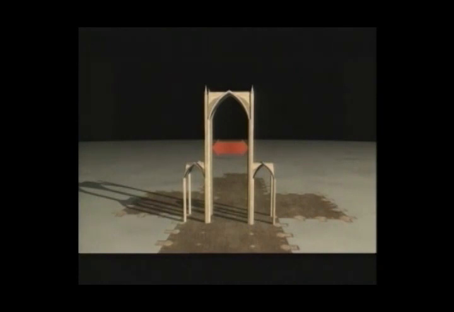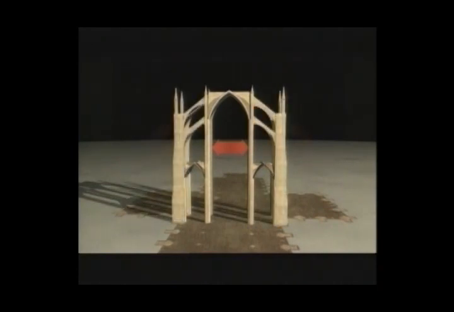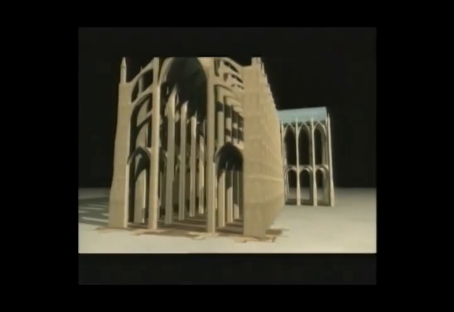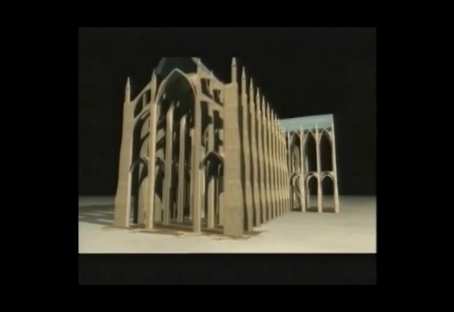Virtually impossible. Surely they would have to collapse. But flying buttresses transfer the forces outwards, where buttresses absorb them. This design, with mutually supporting modules, was a brilliant solution to structural problems. It enabled buildings to be made both taller and lighter than ever before.